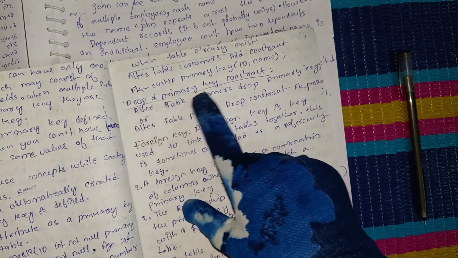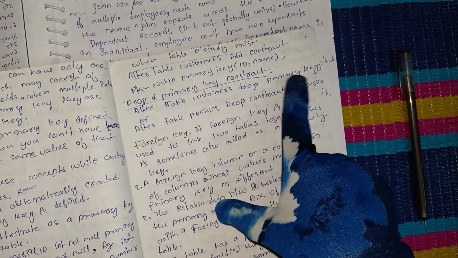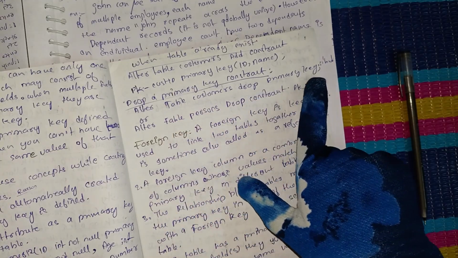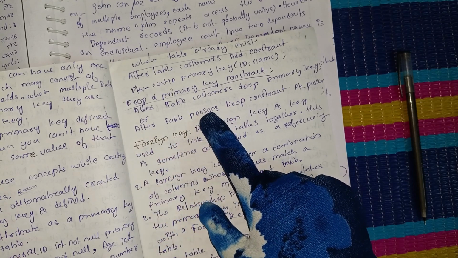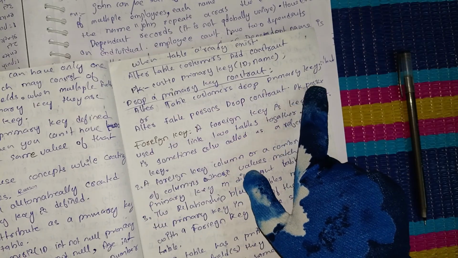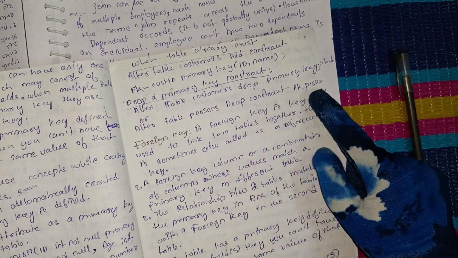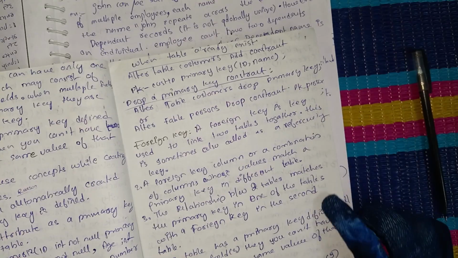And then drop a primary key constraint: alter table customers drop primary key semicolon, or alter table persons, here persons is a table name, drop keyword constraint pk_person semicolon.